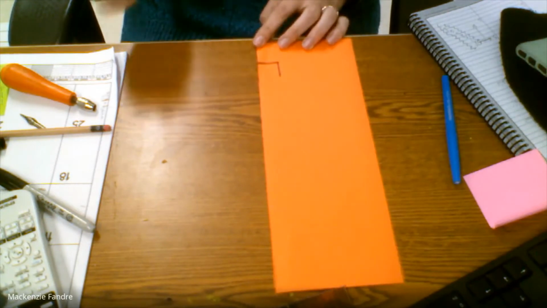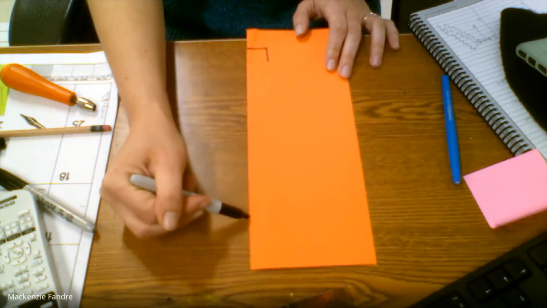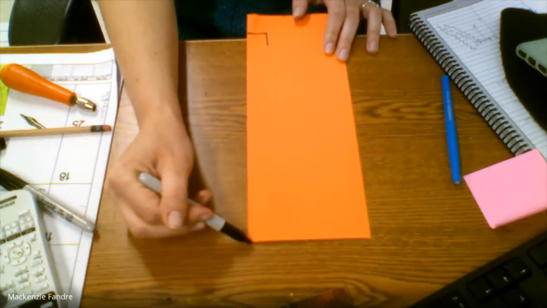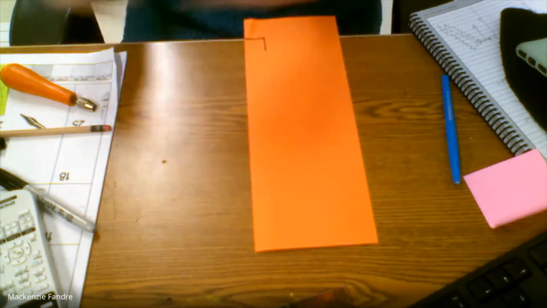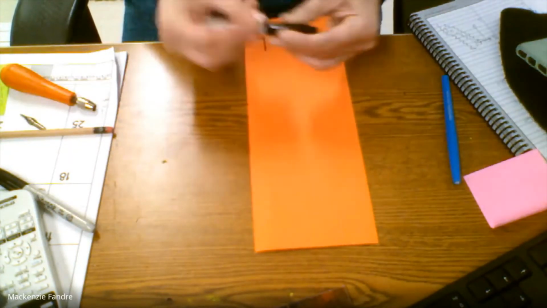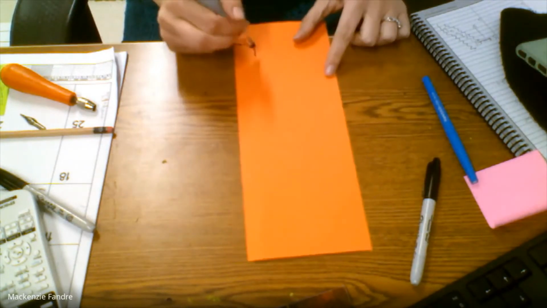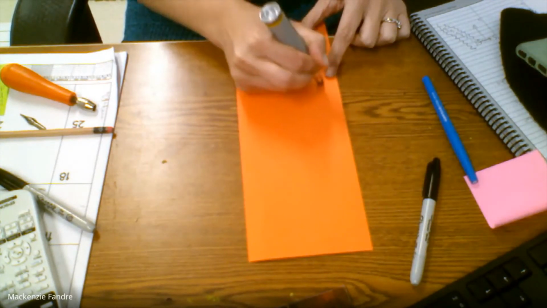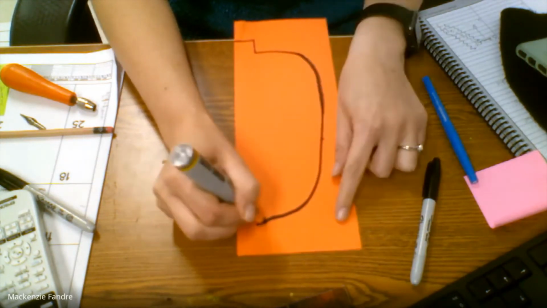From there, we're going to do a big curving line to the bottom of our paper. We don't want to go off the bottom corner. We want to stick right on this side here. So I'm going to switch Sharpies because this one's not working too good. I'm going to get my big Sharpie out, and I'm going to go out, down, and kind of almost have a flat bottom on here.